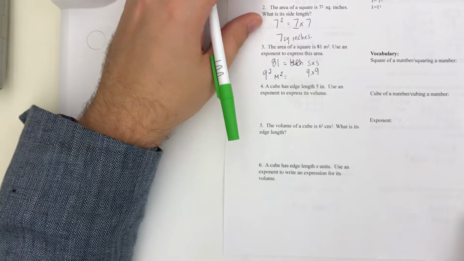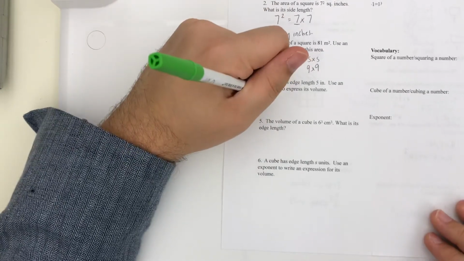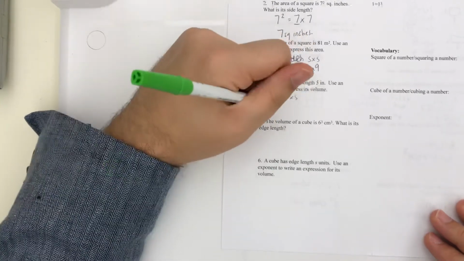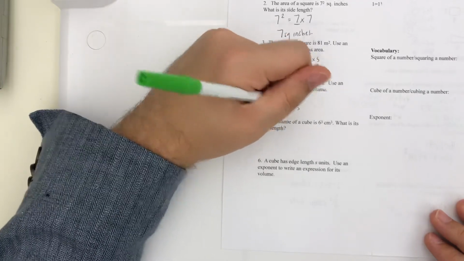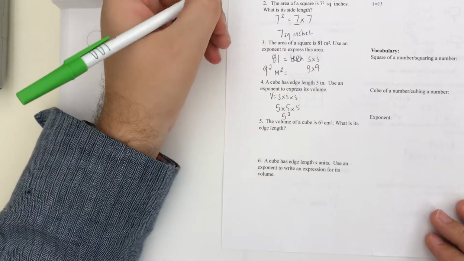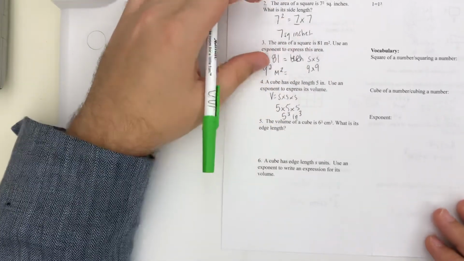It says a cube has an edge length of 5 inches. Use an exponent to express its volume. So remember, volume equals side times side times side. So if I have 5, that means 5 times 5 times 5. Written in the shorthand version, that would be 5 to the third power, or 5 cubed. And then I need to write inches cubed.